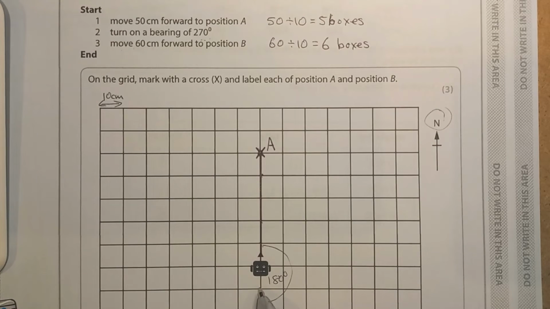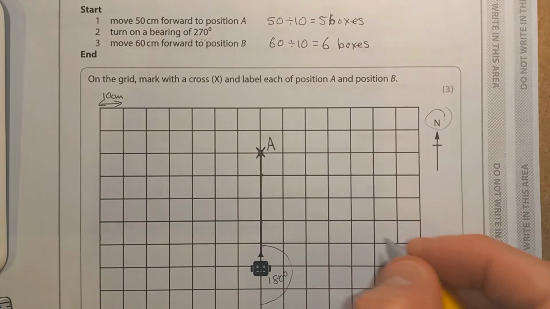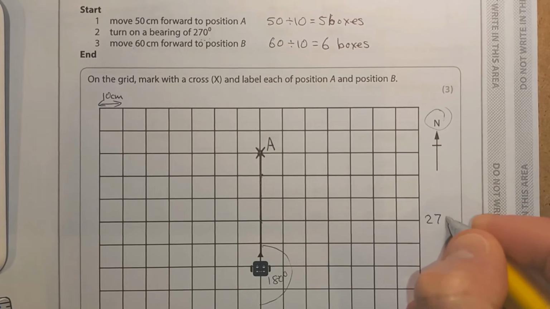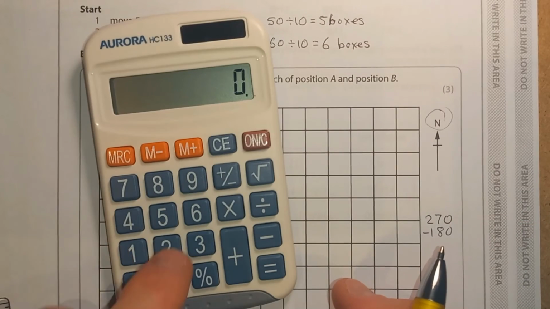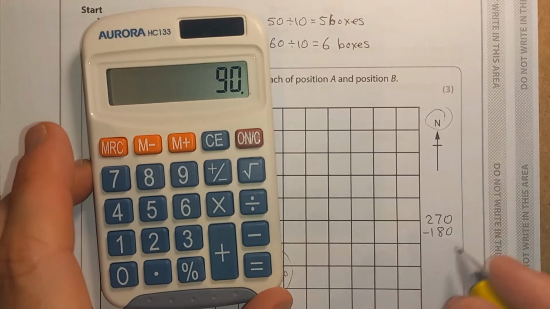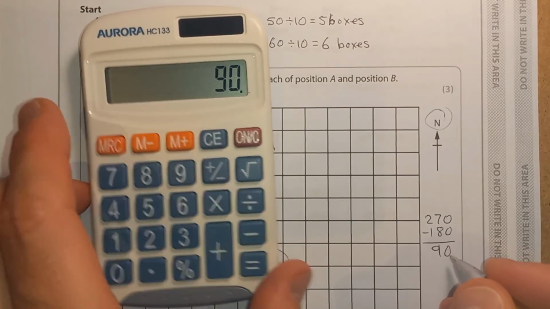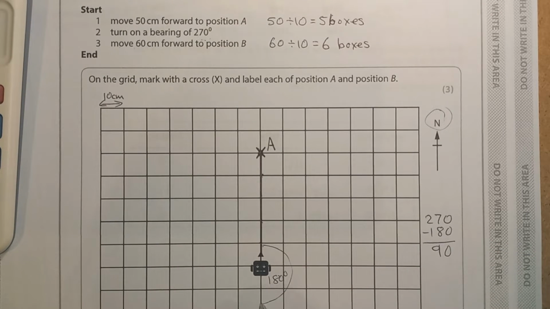And if we want 270, what's 270 minus 180? Well, that leaves us with 90 degrees, which is a right angle. So that would be 90 degrees there. So all the way around would be 270 degrees.